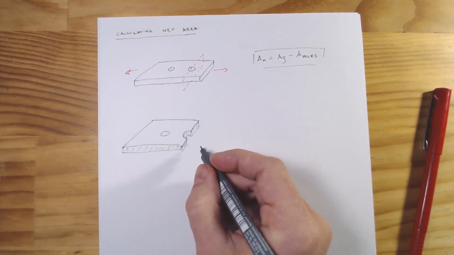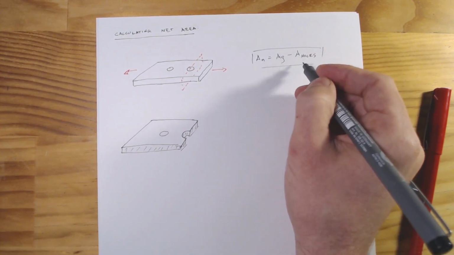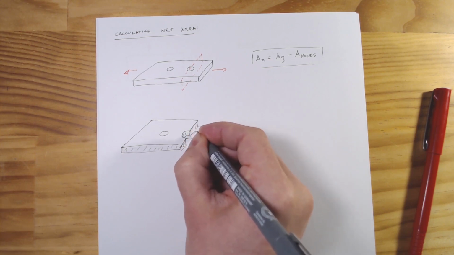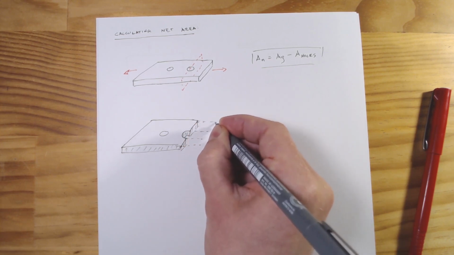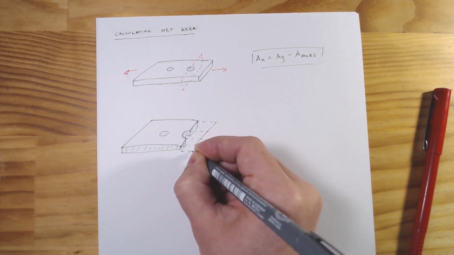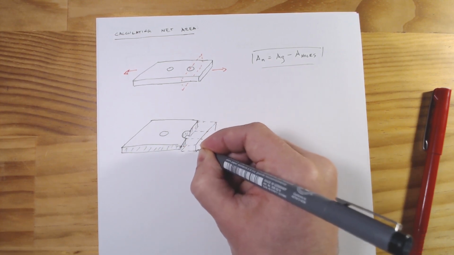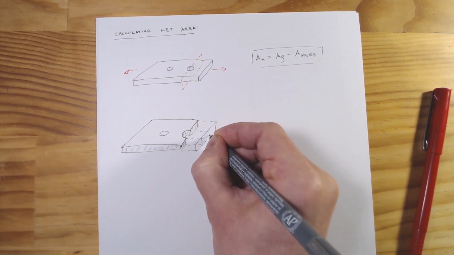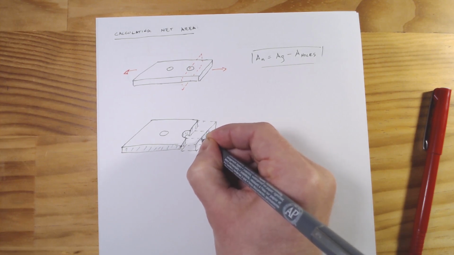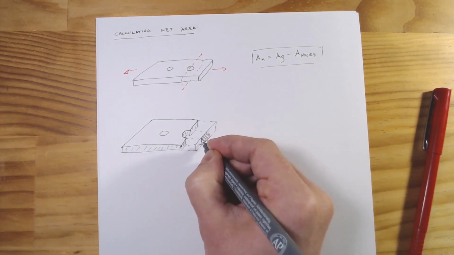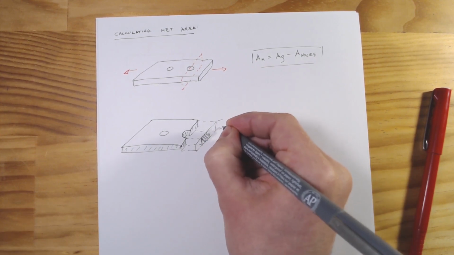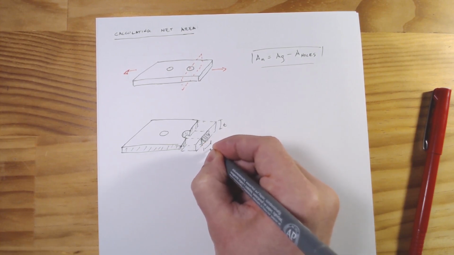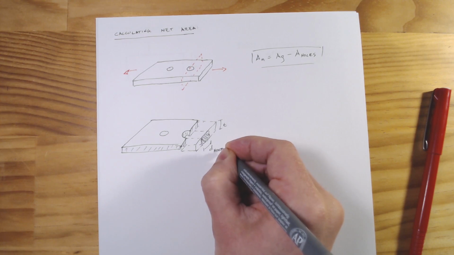And so what we want to do is figure out how big the hole is, and how we account for that in our design. So what we're going to do is use what's called a projected area. If I project out where the hole is, it's going to be this hatched area here, which has a thickness of t and a width of the diameter of the hole.